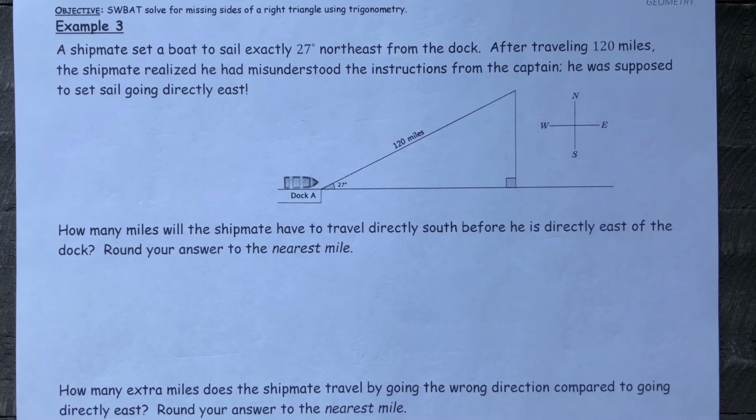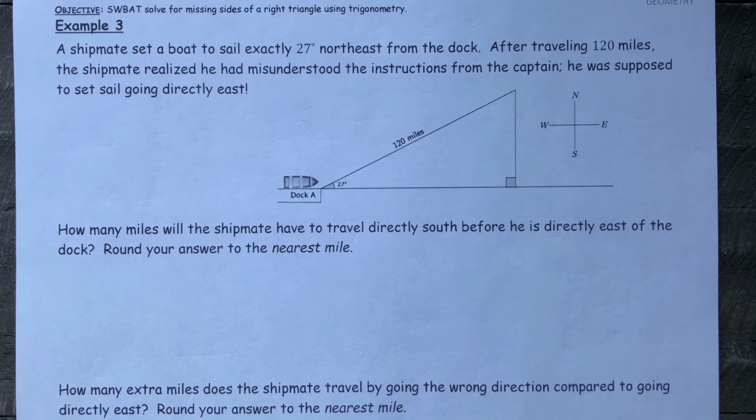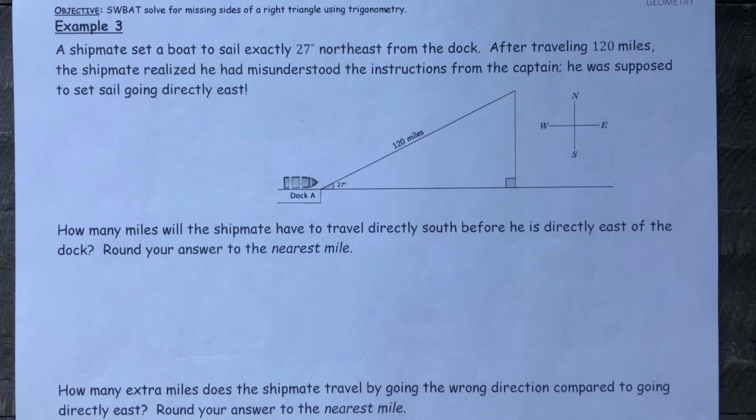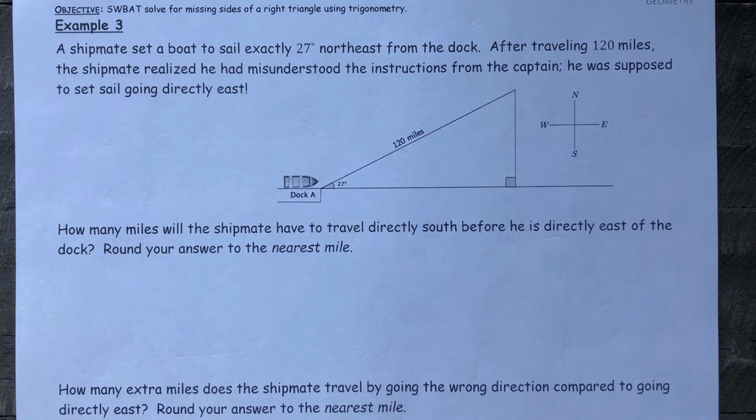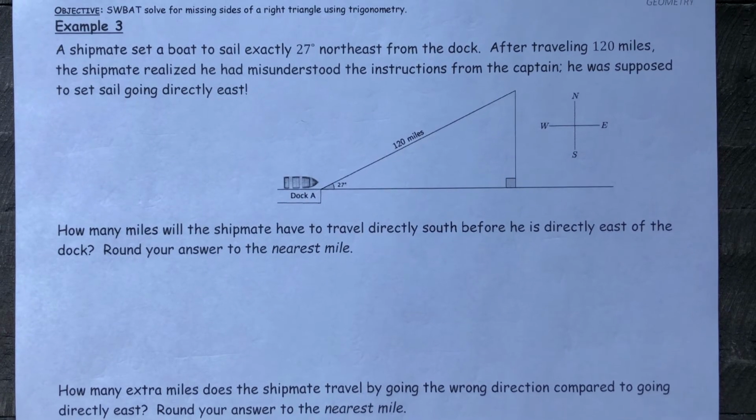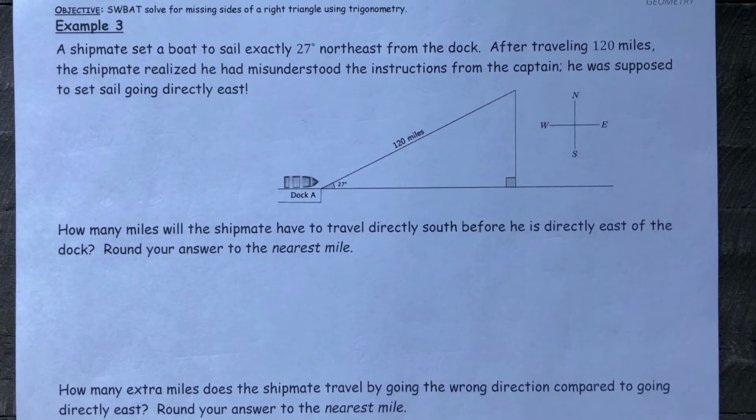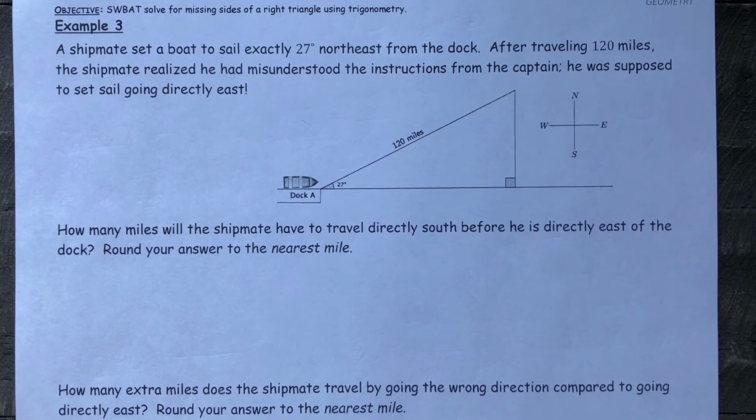It says a shipmate set a boat to sail exactly 27 degrees northeast from the dock. After traveling 120 miles, the shipmate realized he had misunderstood the directions. He was supposed to set sail going directly east. How many miles will the shipmate have to travel directly south before he is directly east of the dock? Round your answer to the nearest mile. Wow, that was a lot.